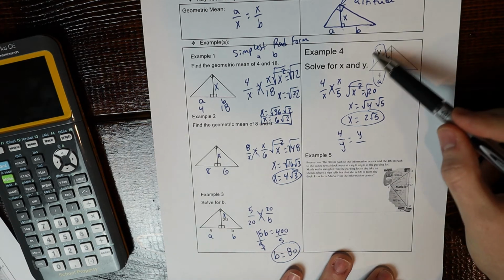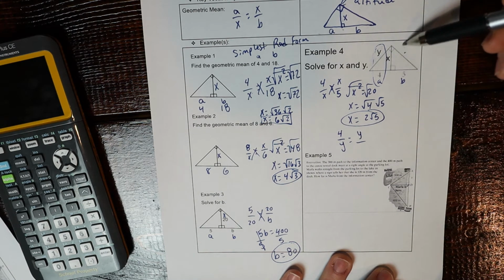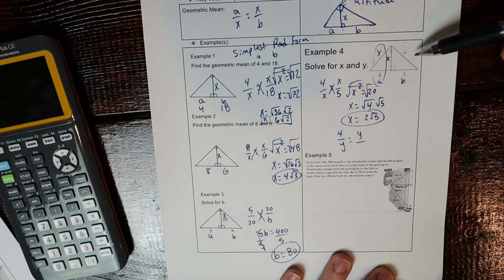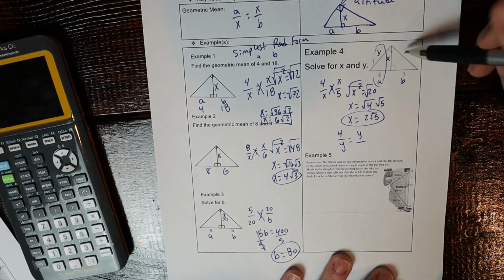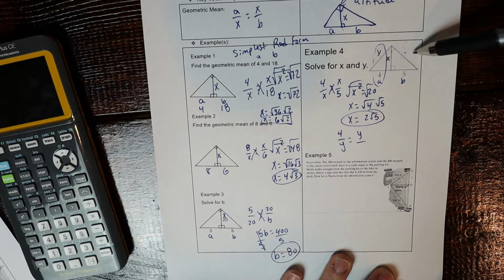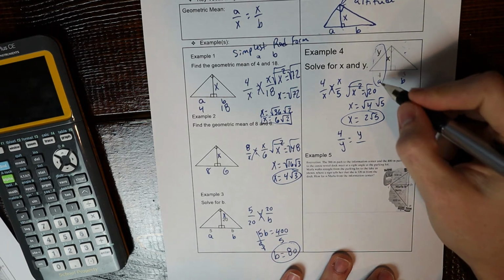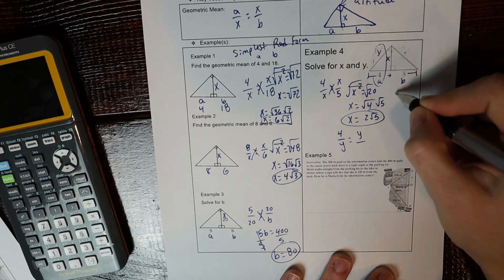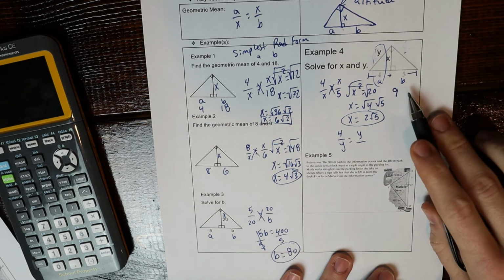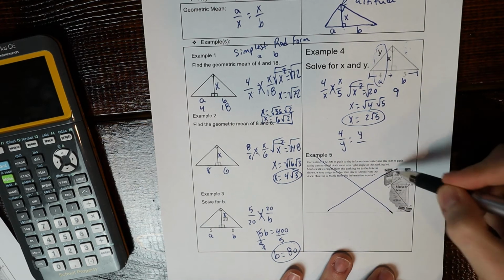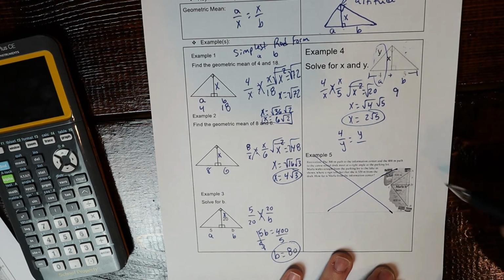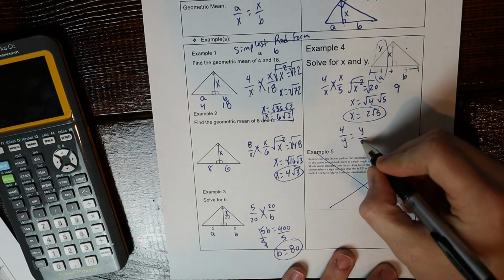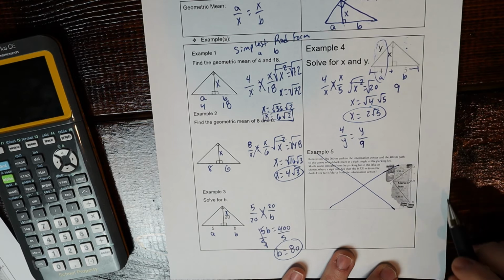Now when you're solving for either the y or this value, sometimes called z, or any variable that you want to use really, you want to put it over the entire length here. So that would be 4 plus 5, which is 9. And I'll do one more example like this. We're actually going to skip example 5. I'll do one more like this so you'll know exactly what I'm talking about. So that 9 is what goes here, not the 5.